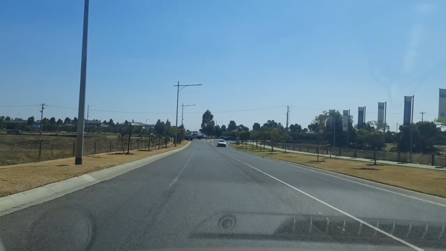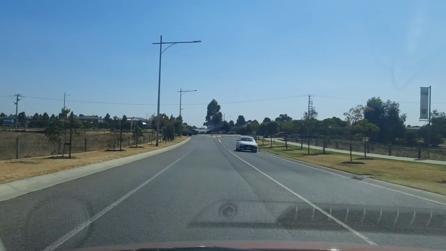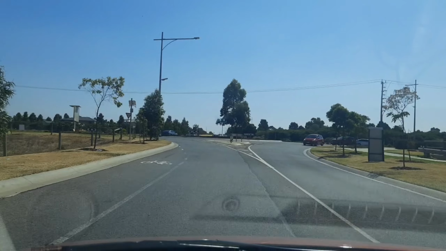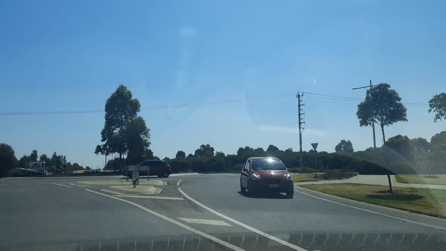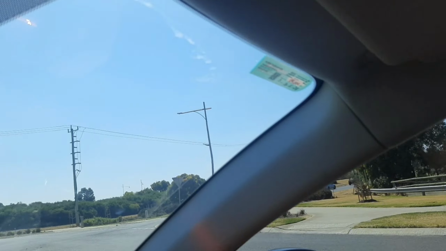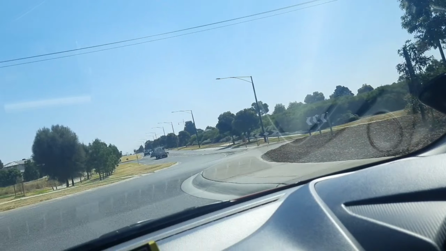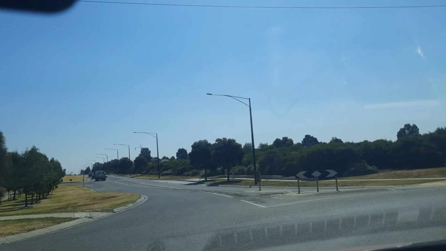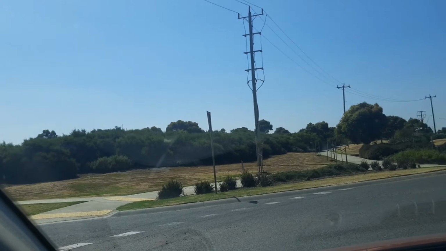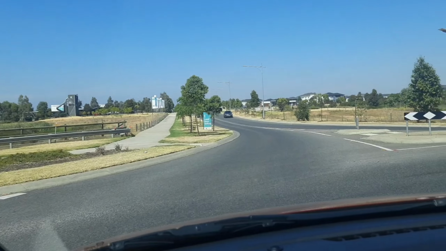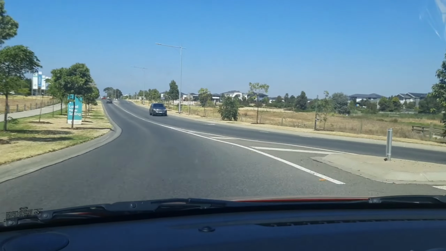So we're going to approach the next roundabout. At this roundabout I'm going to make a U-turn, so I need to give my right signal on, and I start observing traffic on the right side. No one is there at the moment, so I keep turning. And finish.